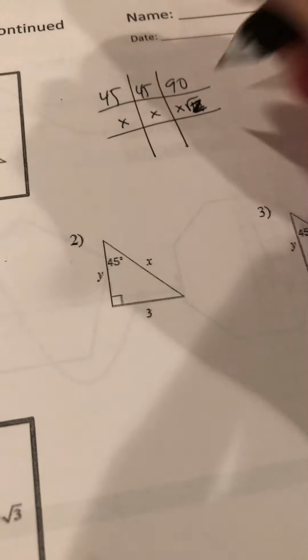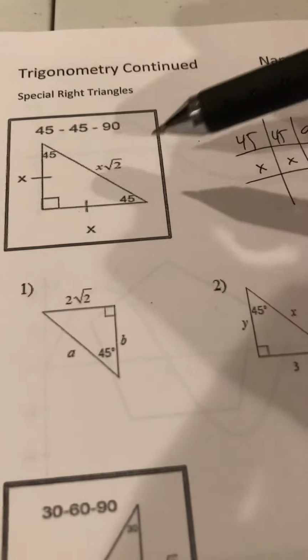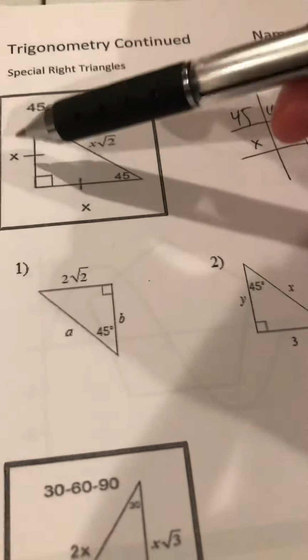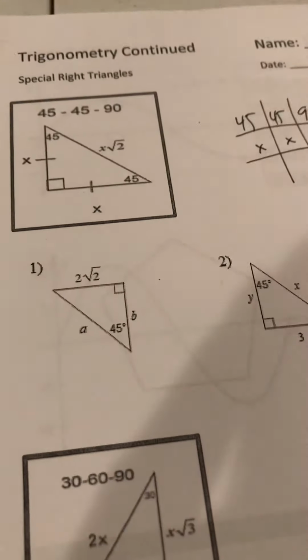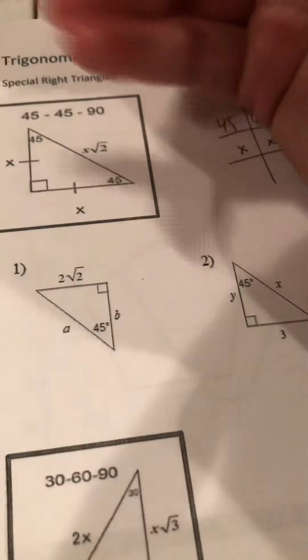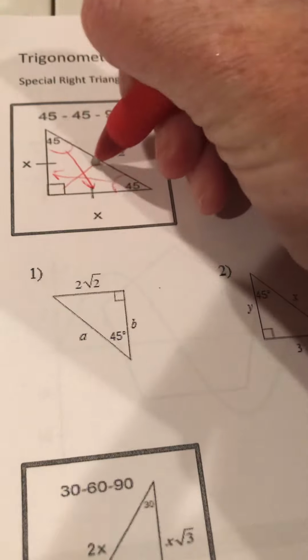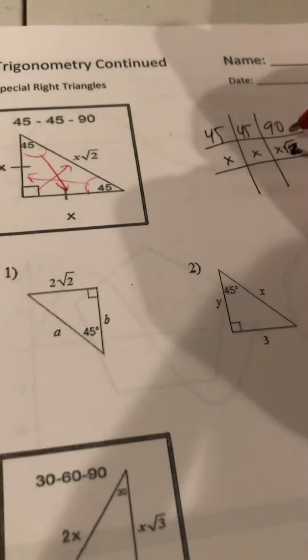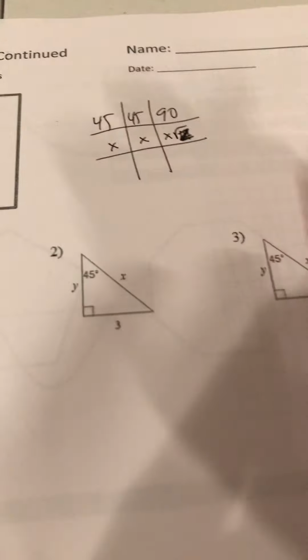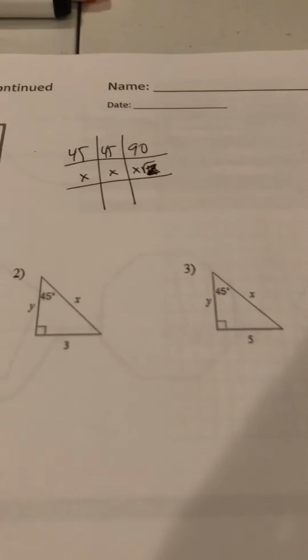This was just a great way that students learned how to solve. Basically, whatever's across from the 45, whatever's across from the other 45, and whatever's across from the 90, we would use this called hashtag math. It used to be tic-tac-toe math, but you guys don't play tic-tac-toe as much anymore.